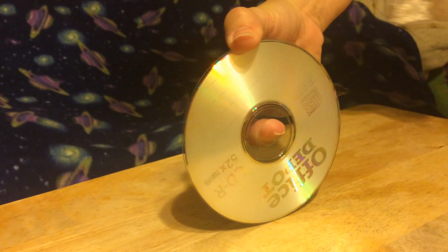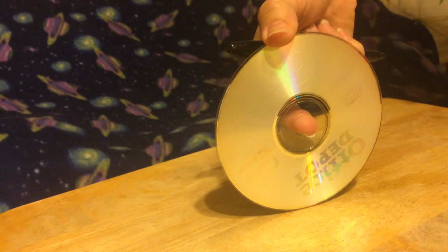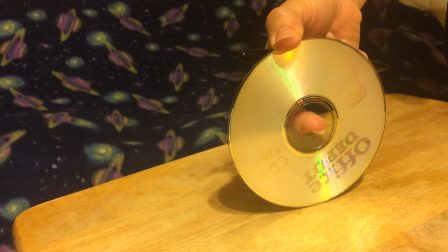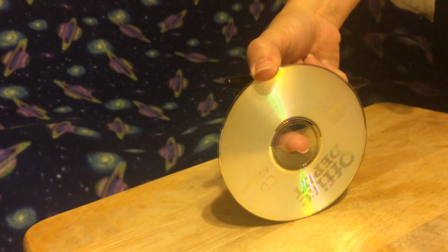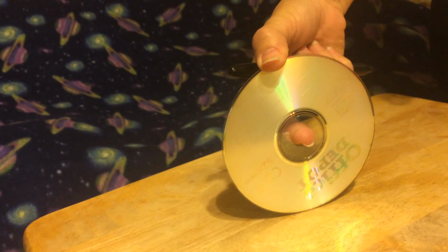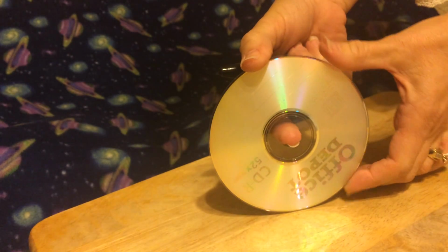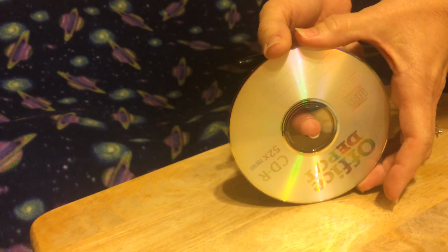Hi, and welcome to today's presentation. And today we're going to talk about sunspots. Some questions have been raised on sunspots on the sun and how they move around on the sun and how they're even created on the sun. So anyway, we're going to start with using the CD here for our sun example.